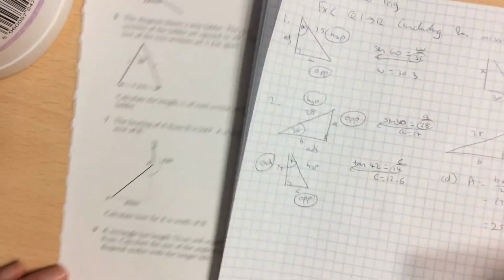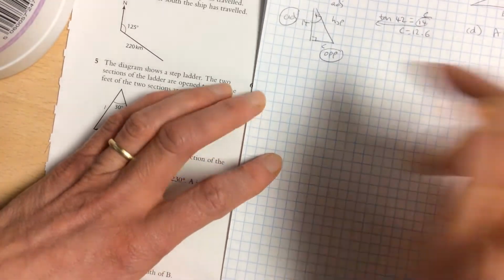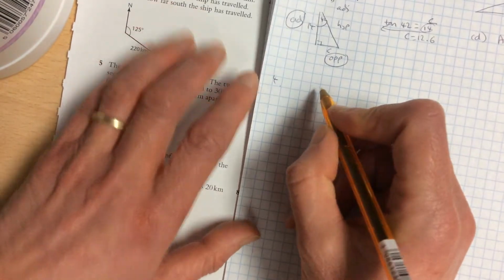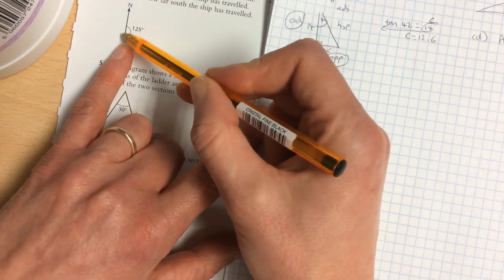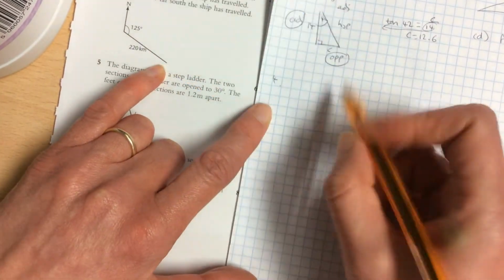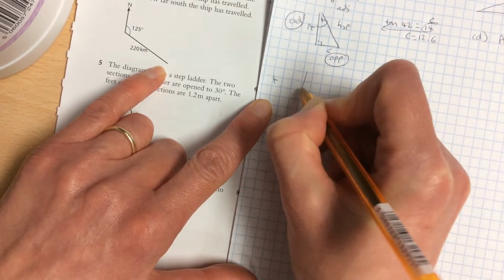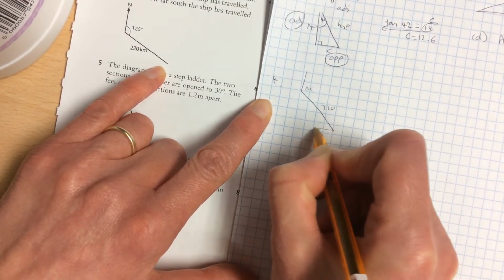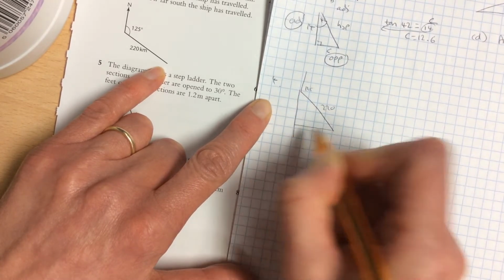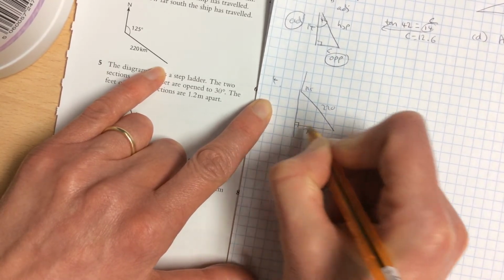Now I do want you to look at the online version, and we're going to work through question 3 here. The online version of your booklet. So, a ship sails on a bearing of 125 for 220. How far east has it travelled? What it's asking you to do is work out how far east you are from this initial start line. So we're looking for this distance x.